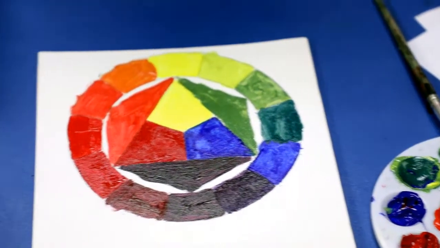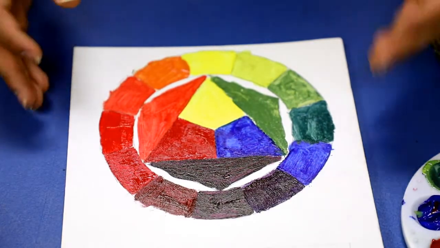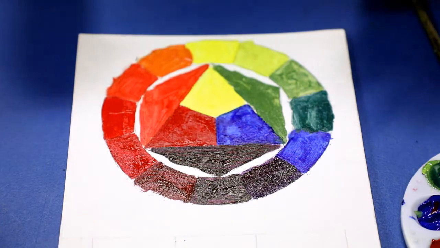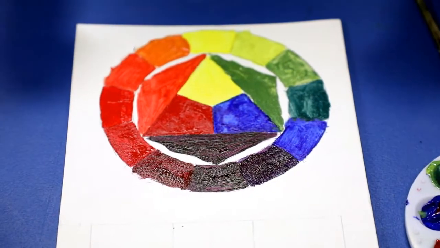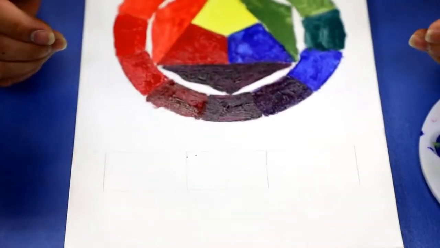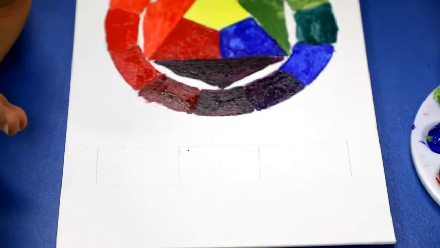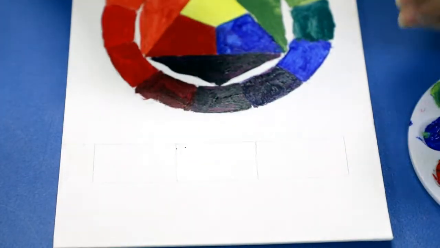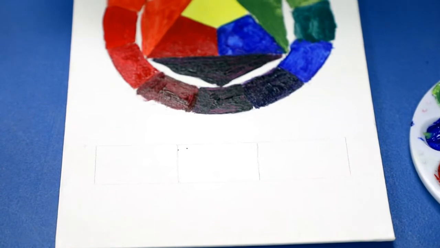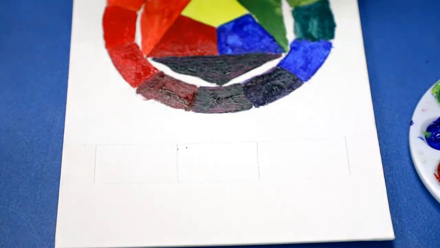And we're done with our color wheel. You may be wondering why I have these three blocks down here in the bottom. I'm going to be talking about that now. So the three blocks I have here at the bottom is our next concept. So what we're going to be doing first before I get into that is we're going to be adding some color at the bottom.